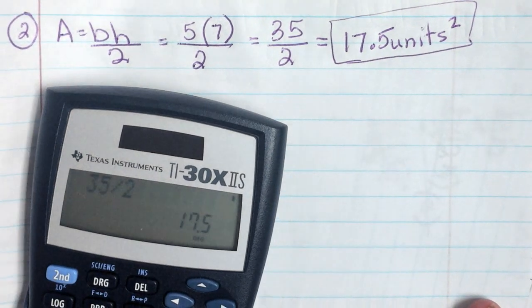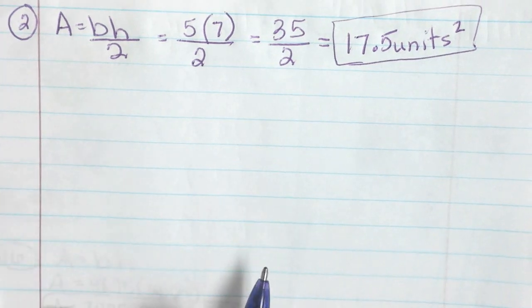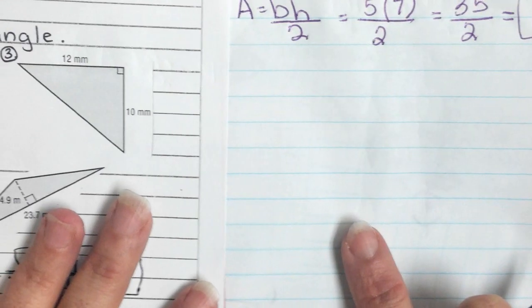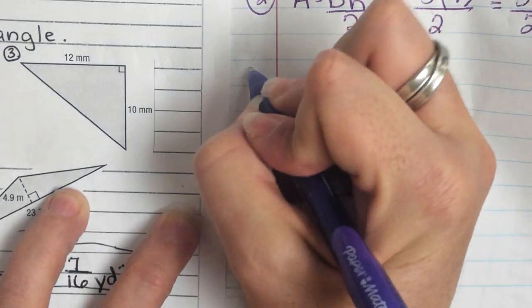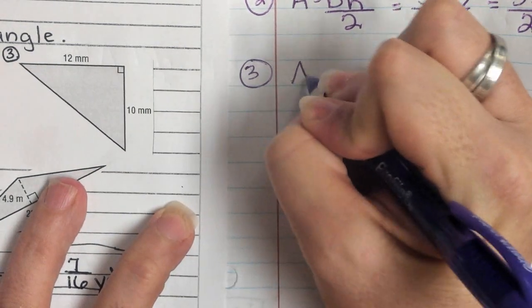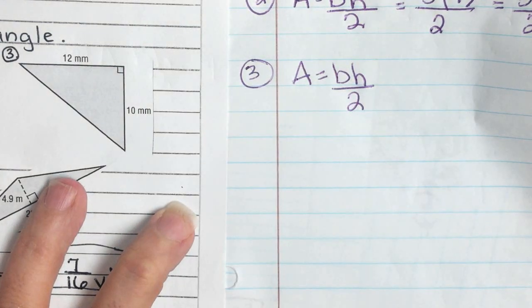Okay. Now I'm going to do number 3. Number 3 is this one. It looks like this. I'm trying to scoot my paper over. Okay. So number 3. Look, it's a triangle. So I use that formula.